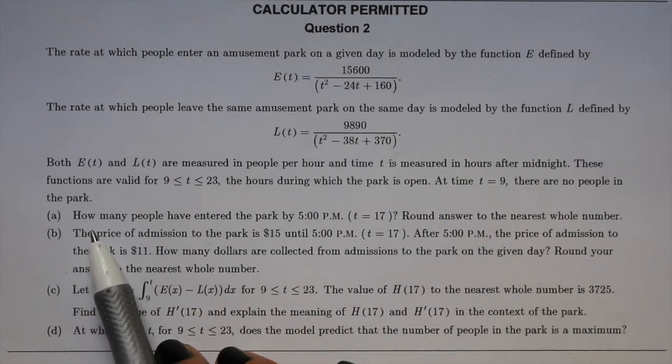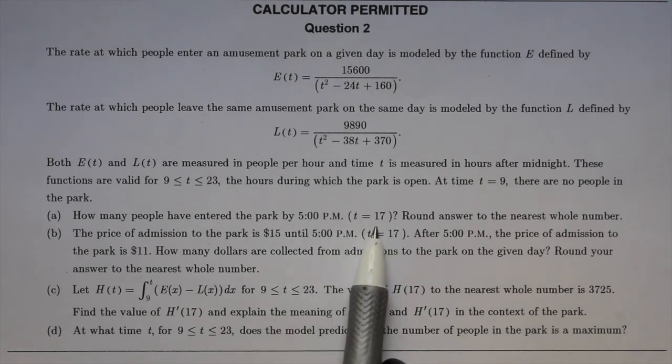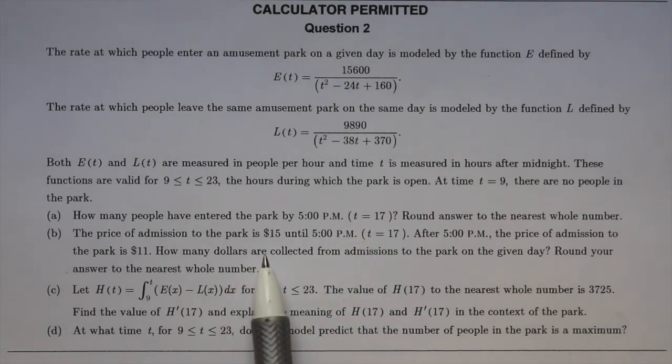Part A says how many people have entered the park by 5 p.m., where t is equal to 17. Round your answer to the nearest whole number.